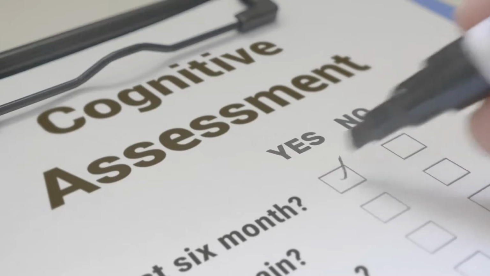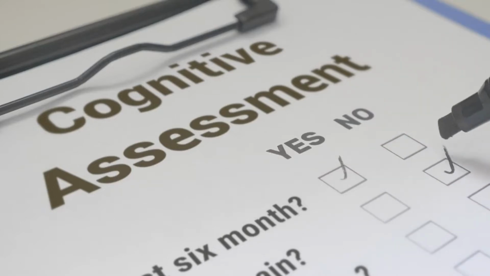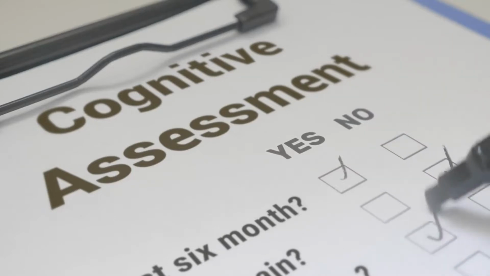Today, we're diving deep into cognitive load theory, a framework that's going to help you learn smarter, make better decisions, and maybe even help you chill out a bit. So, stick around, you don't want to miss this.